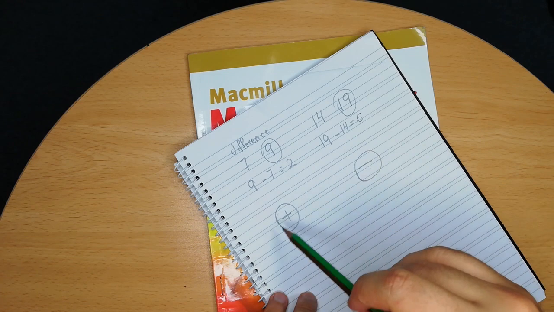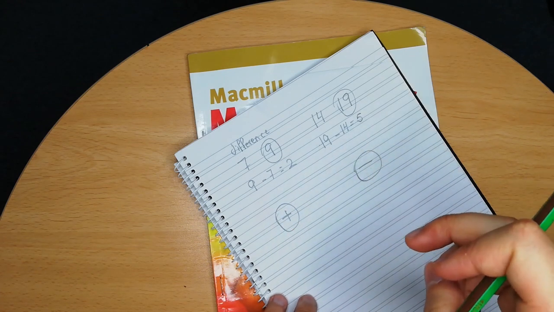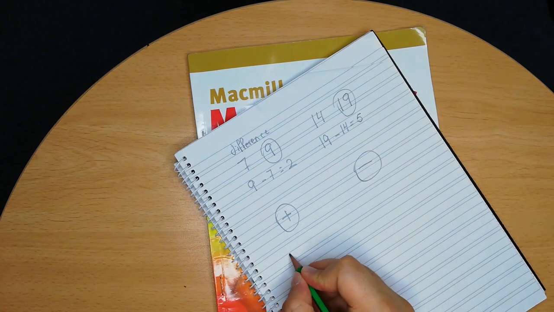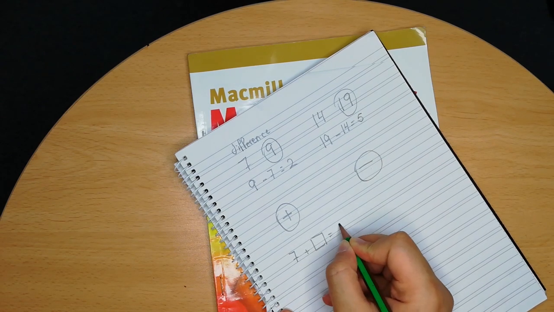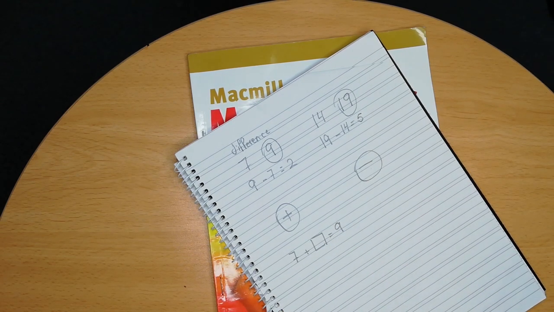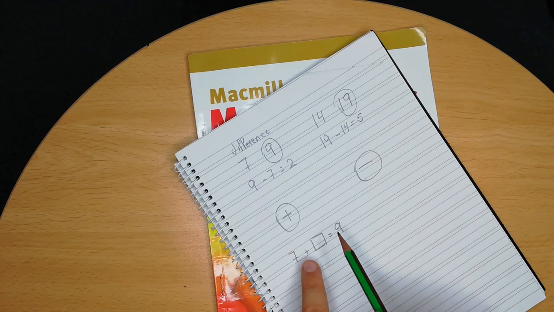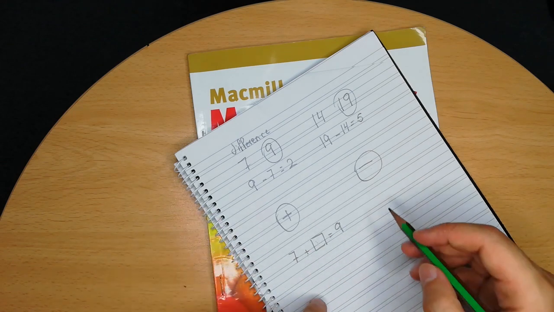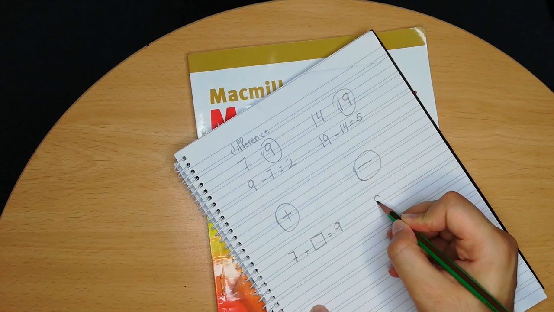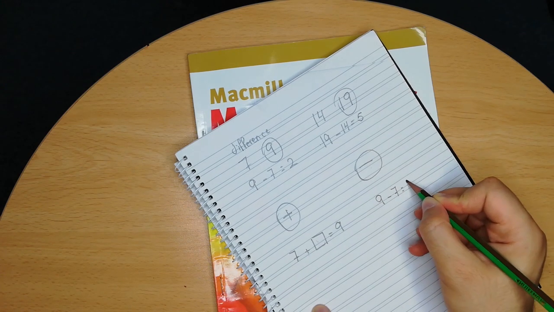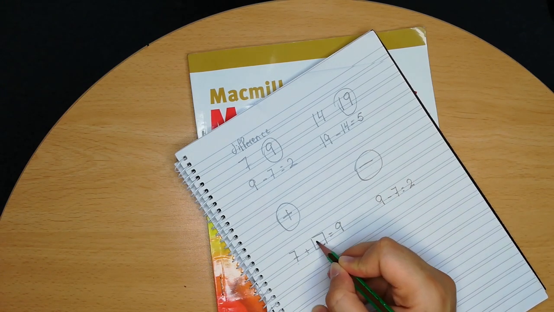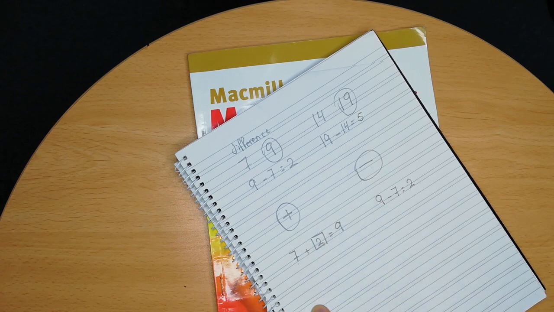If we have, for example, 7 add gap equals 9, how can you find what number we have here? Well, we have add, and the opposite of add is take away. So we take the big one, 9, take away 7. That will give us 2. So 7 add 2 equals 9.